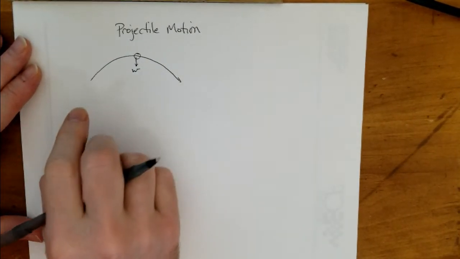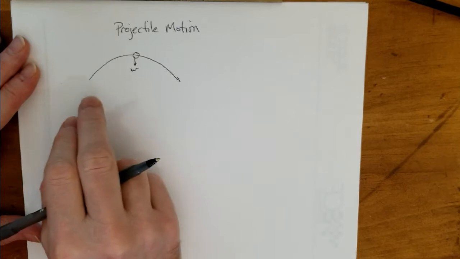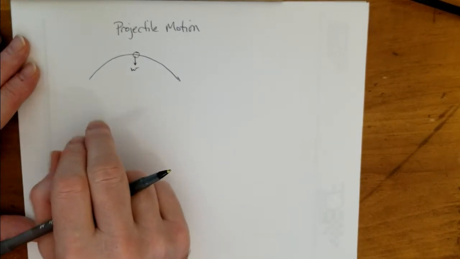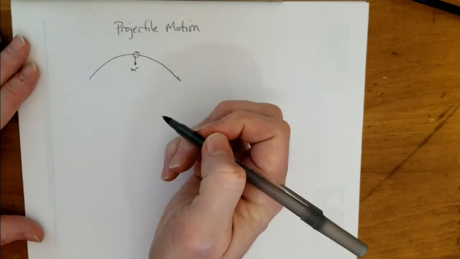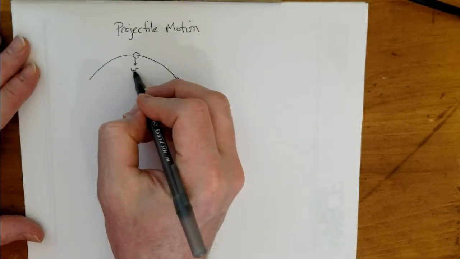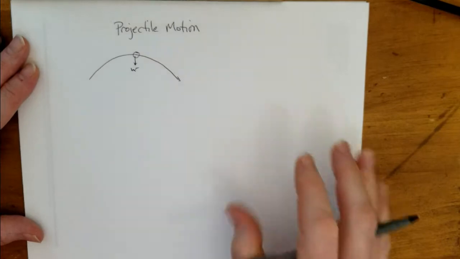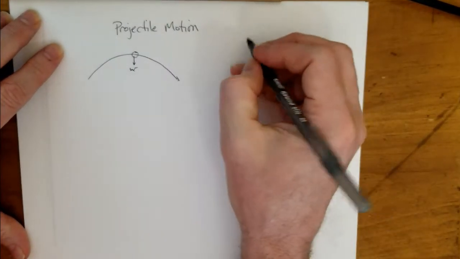We're not worrying about how it gets launched. What we care about is once it is launched. So at that point, the only force acting on it is the force due to gravity, or weight. Because the force is constant, acceleration is constant. And because acceleration is constant, we can use the kinematic formulas.